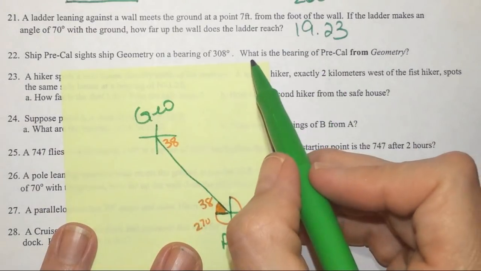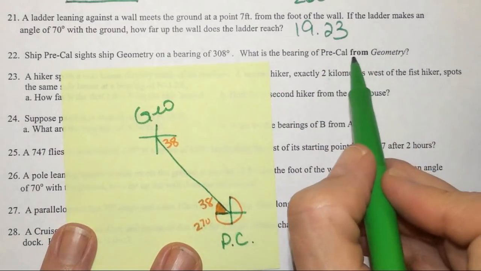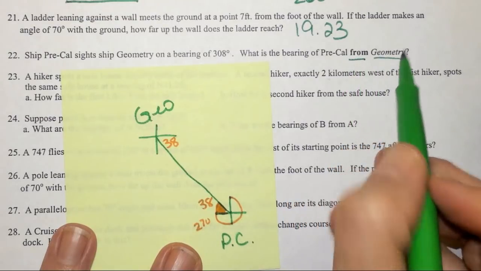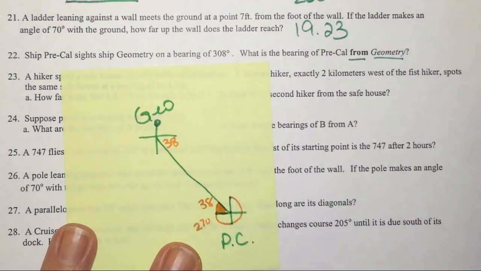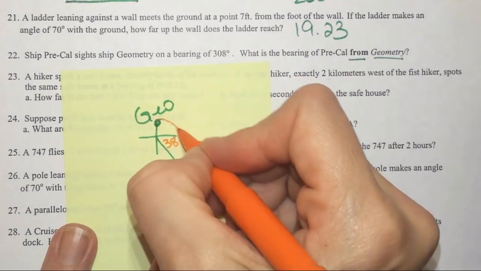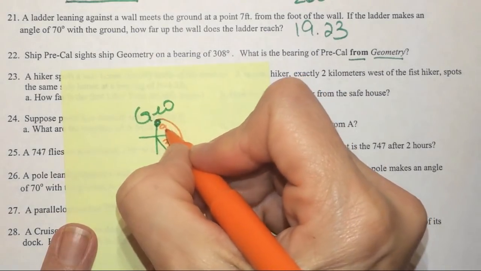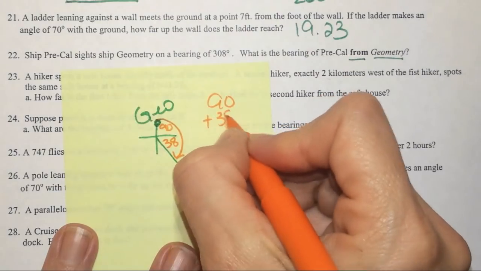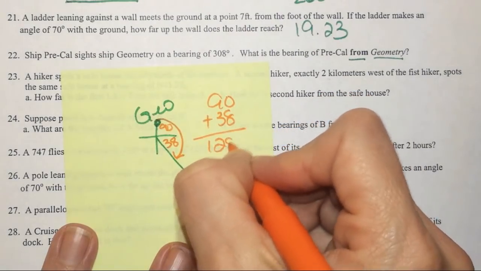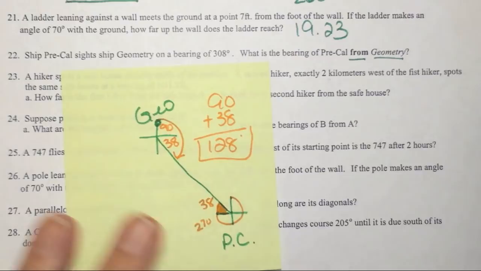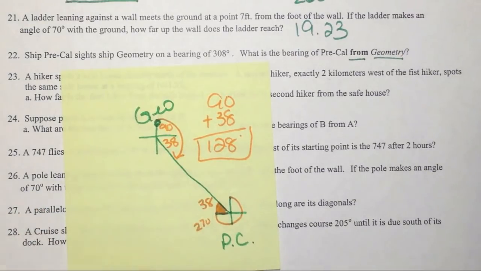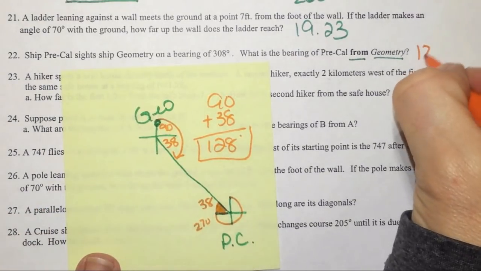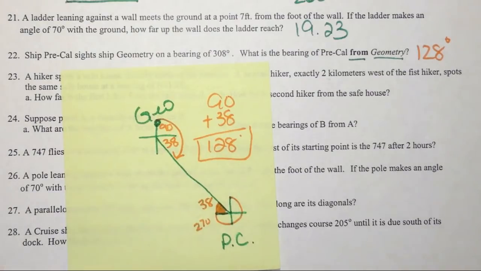The problem wants the bearing of pre-cal from geometry. So I start at the north pole, and I swish clockwise to the line. I know first quadrant is 90, so I do 90 plus 38, and I get 128 degrees. So the answer is 128 degrees.